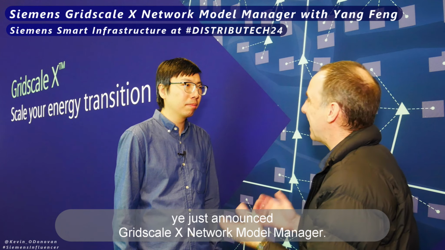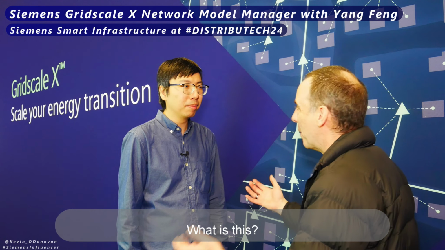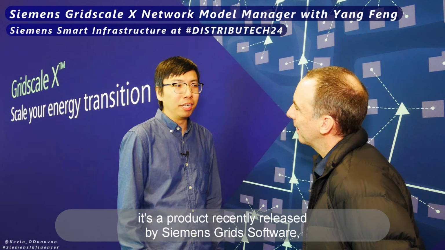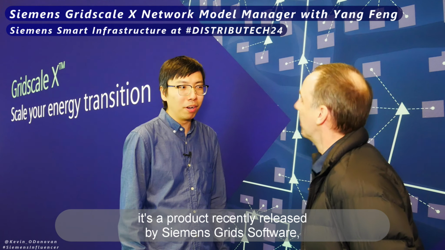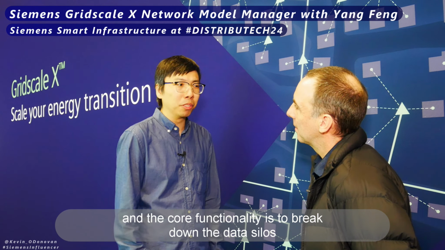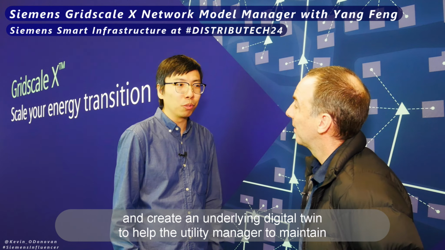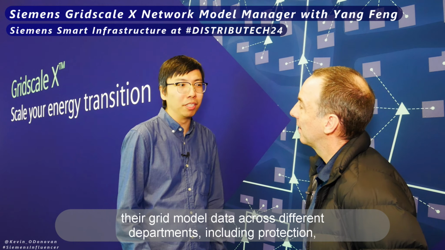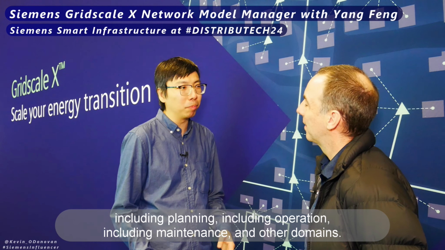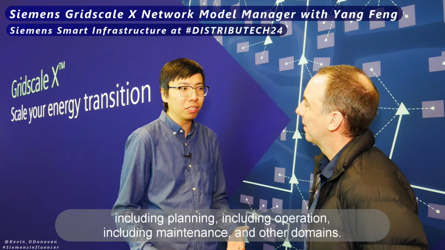Yang, here at Distributech, you just announced Gridscale X Network Model Manager. What is this? Yeah, so for those of you who haven't heard about Network Model Management solution, it's a product recently released by Siemens Grid Software, and the core functionality is to break down the data silos and create an underlying digital twin to help the utility manage and maintain their grid model data across different departments, including protection, planning, operation, maintenance, and other domains.